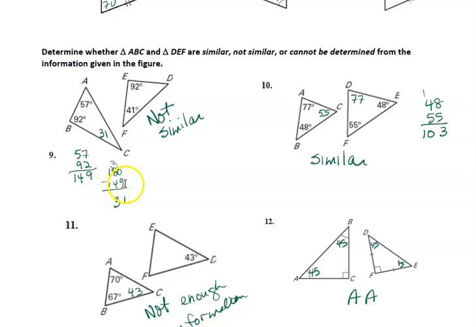I subtracted 149 from 180, and I got 31 degrees. I do not have 2 angles that match because if this is 31, I only have 1 angle that matches. And if this guy doesn't match either of these, that one's not going to match either. They are not similar, and I have enough information to state that.